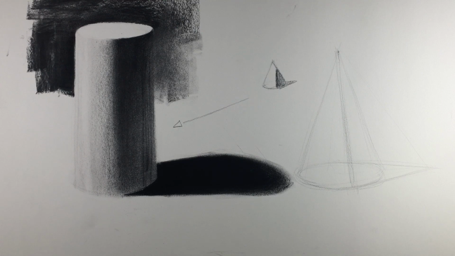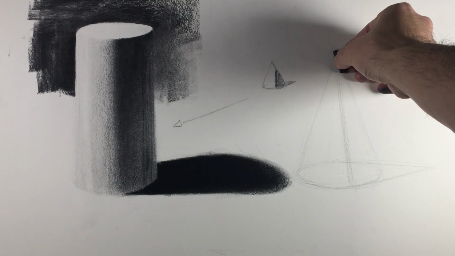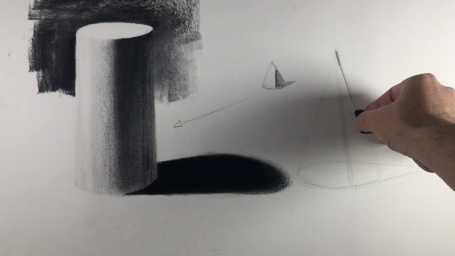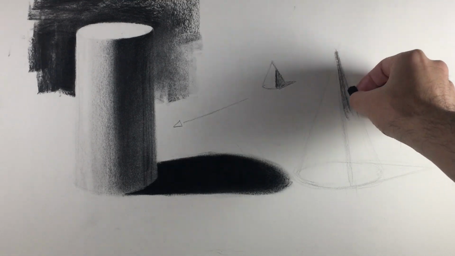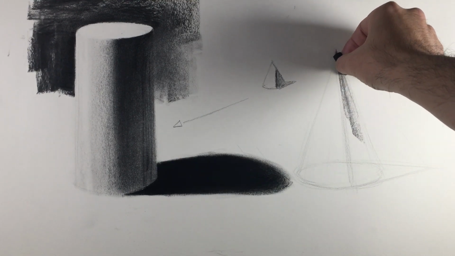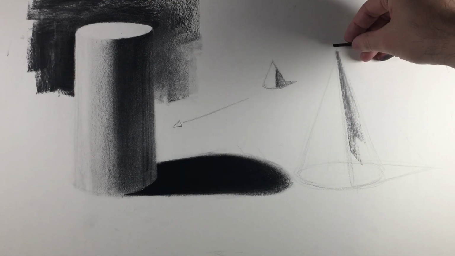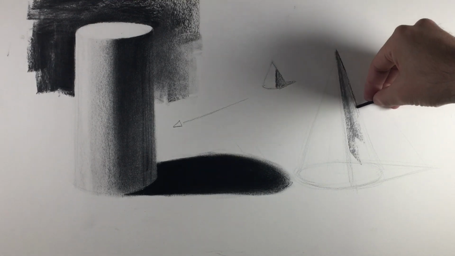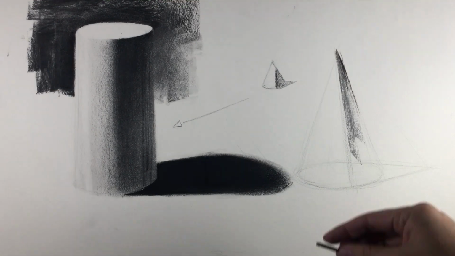The next thing we do, just like the cylinder, the first step is simplification. The next step is unification, unifying the area. So I'm using a little bit quicker approach. As I said, some people like to use a smaller stroke like this to fill in the area, which is fine. Whichever you prefer is up to you.